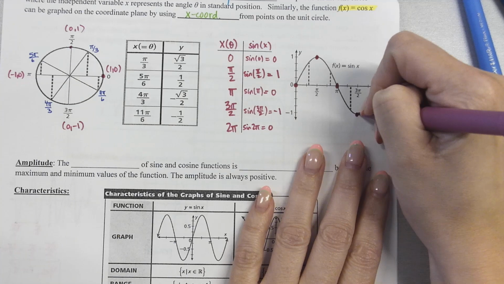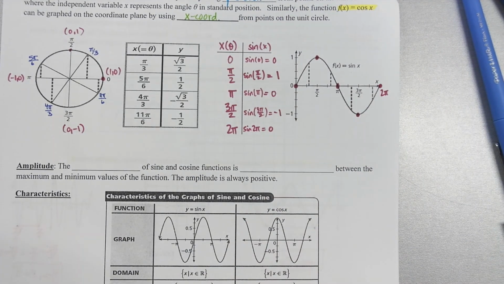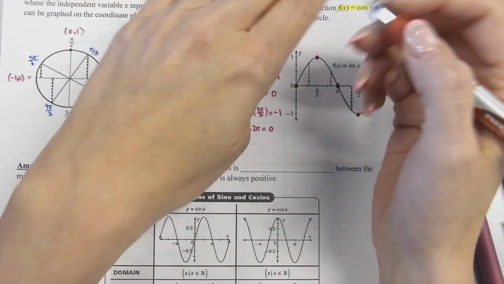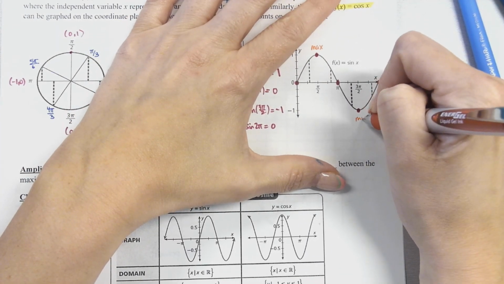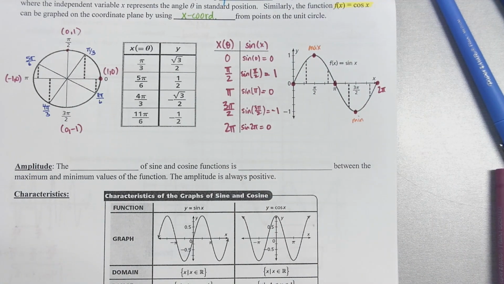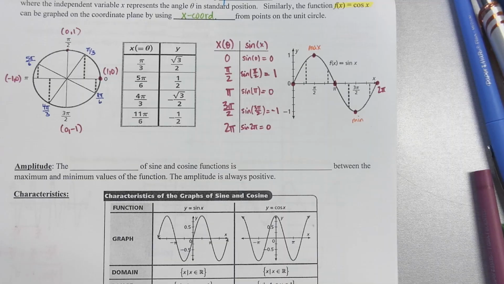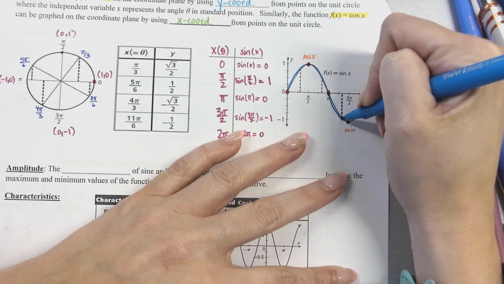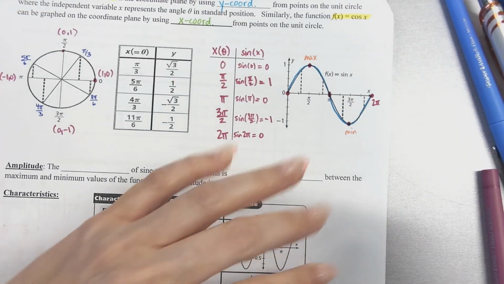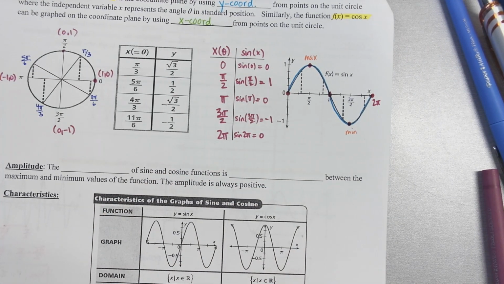The minimum, which is -1. So in this graph, you have the x-intercept, you have the max, you have the min, and then you have the x-intercept. So when we graph it, we have this series of points that's going to continue, and then we graph that with a curve.